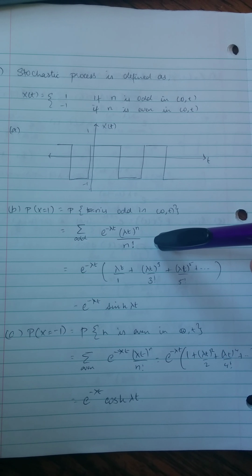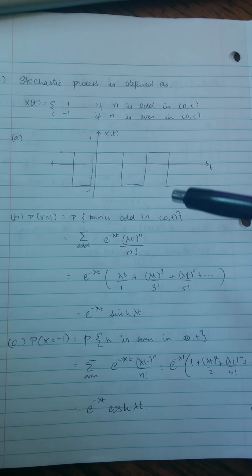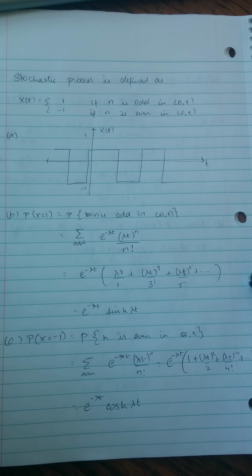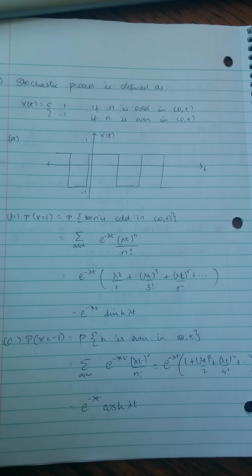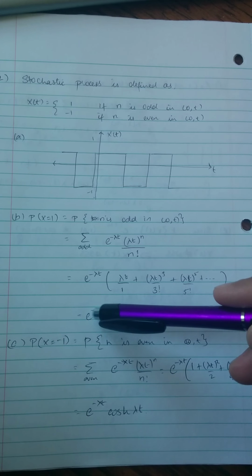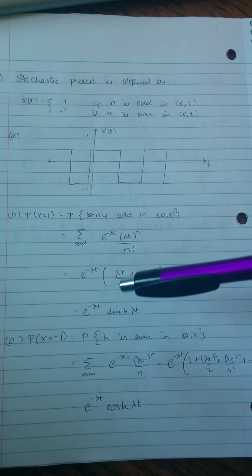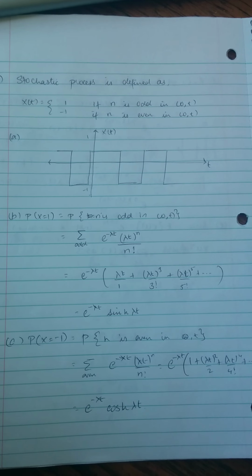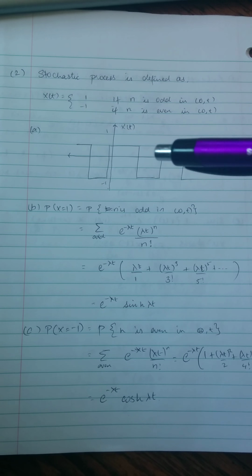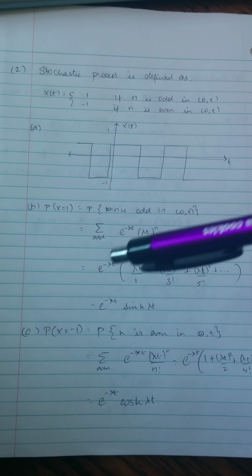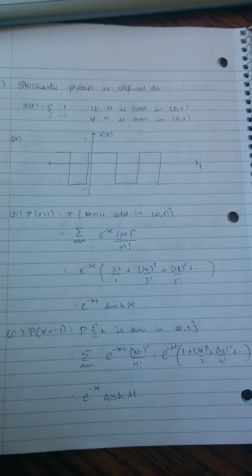When we simplify this, we get this term, and this term can be written as the sine hyperbolic function of lambda t. So finally we get P(X = 1) as e raised to minus lambda t into sine hyperbolic lambda t. Similarly, when we do it for X = minus 1, we get e raised to minus lambda t cos hyperbolic lambda t.